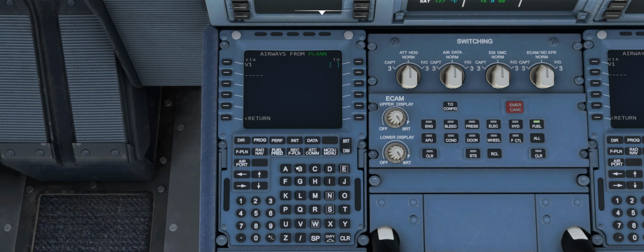And I know the exit waypoint is Carno, C-A-R-N-O. Sometimes the simulator will not find these waypoints. It just depends on the data that's loaded into the simulator. And there we go. So it's loaded in the airway for one waypoint on my flight plan.